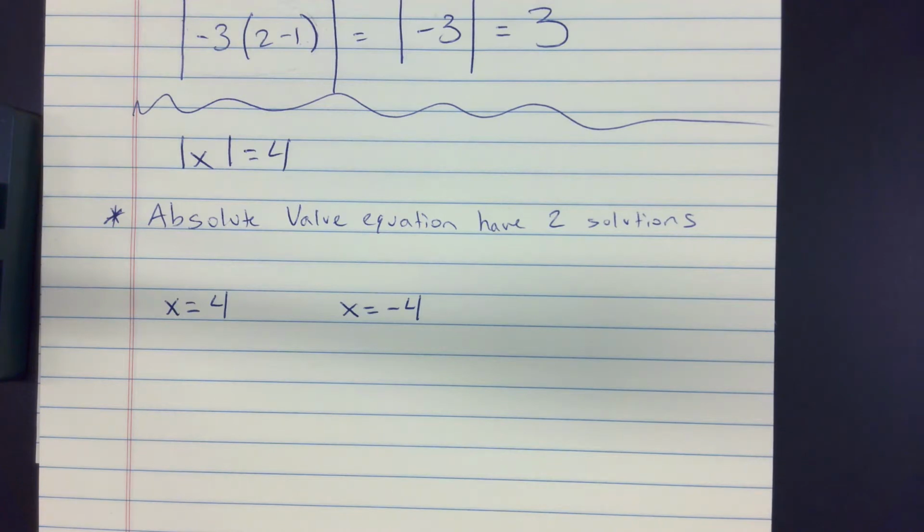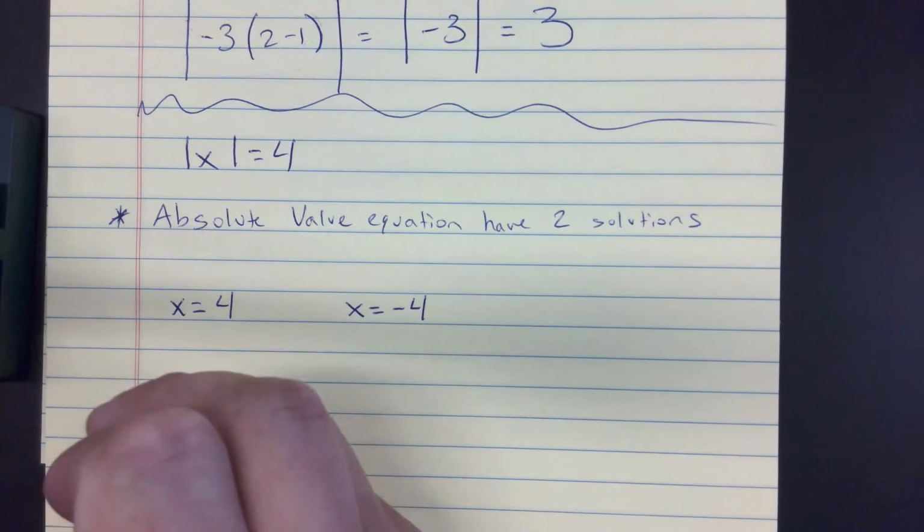Okay, I'm going to show you, we're going to get into an equation here now. So that is technically an equation, x equals 4. I don't want that one. I want one that's better than that one. There we go.